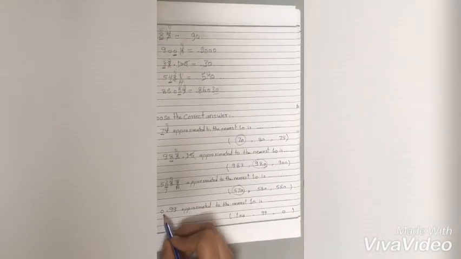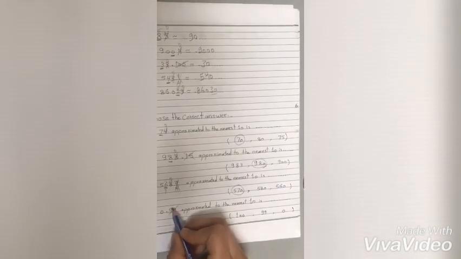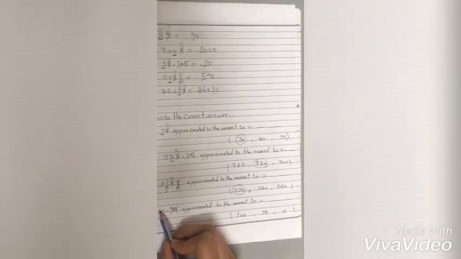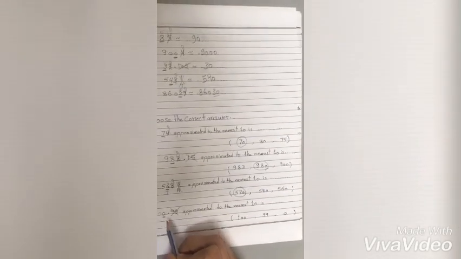What about this number? 0.99 approximated to the nearest tenth. Where is the tenth digit to underline it? This is the decimal part, so I will cancel 9. This is in unit, and in the tenths I can't have any number, so I will put 0. So the number in tenths here is 0 and the number in unit is 0. 0 can't give anything to 0, so 0 approximated to 0.